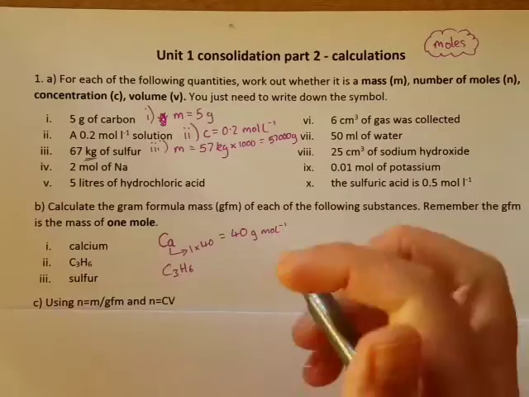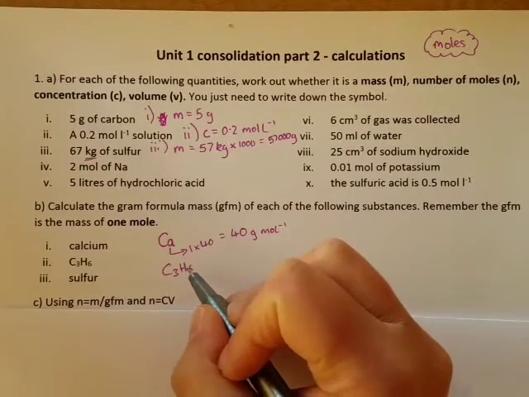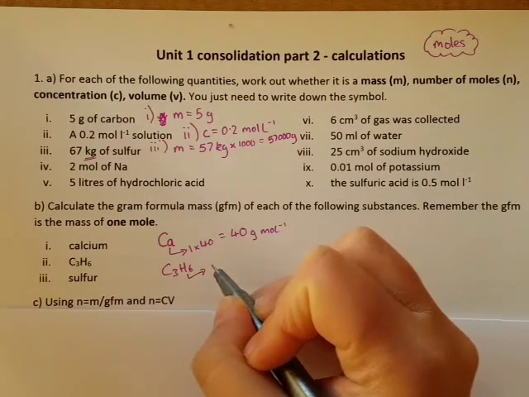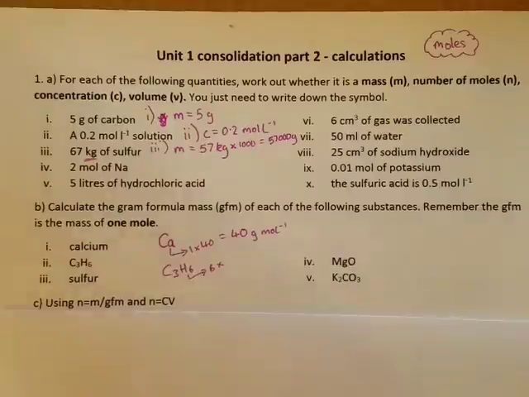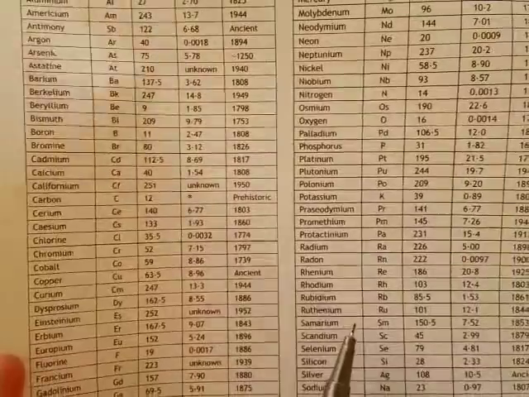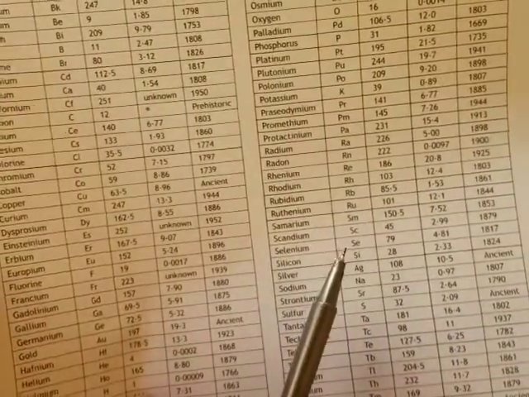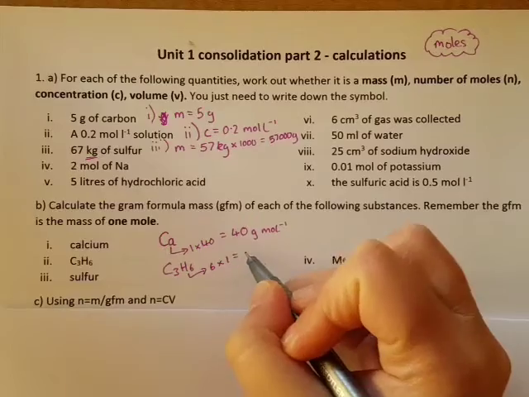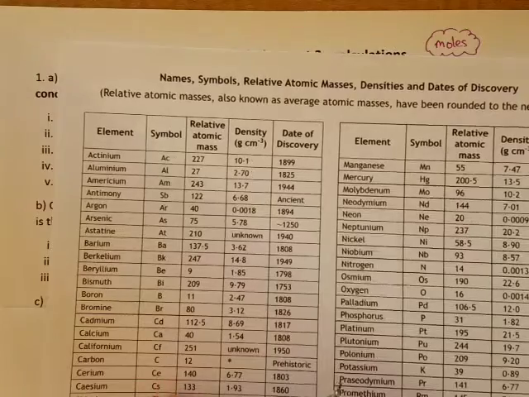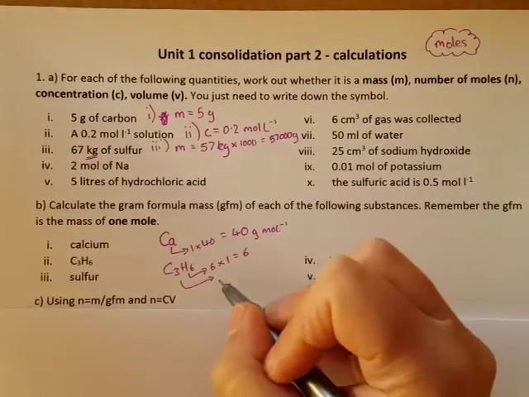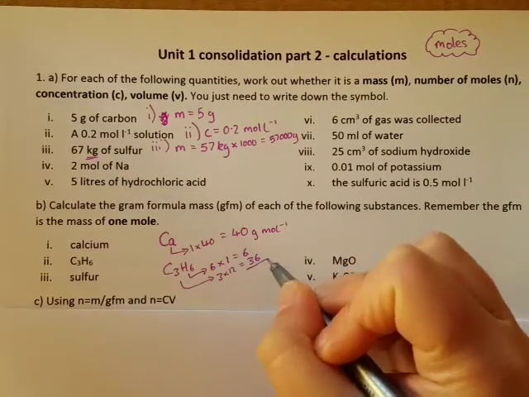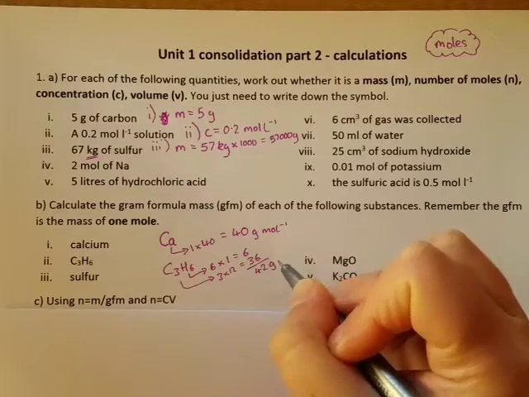Remember, to work out the GFM, we're just multiplying the number of atoms of that element in a compound by the relative atomic mass of that element. So there's 6 hydrogens here, 6 times the relative atomic mass of hydrogen, which is 1. So you're doing 6 times 1. And then the relative atomic mass of carbon is 12, and there are 3 carbons. So 3 times 12 is 36. 6 plus 36 gives you 42 grams per mole.